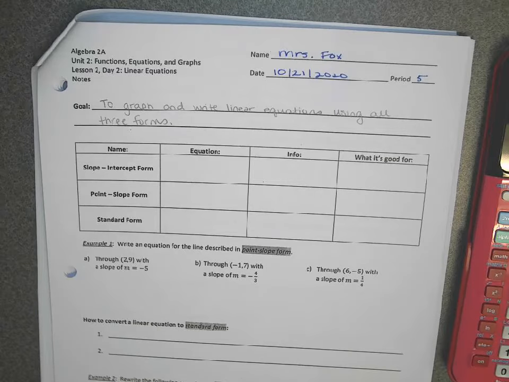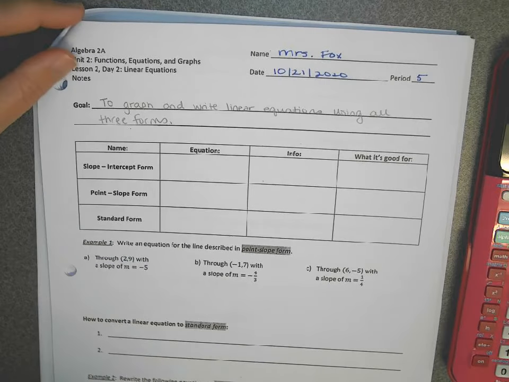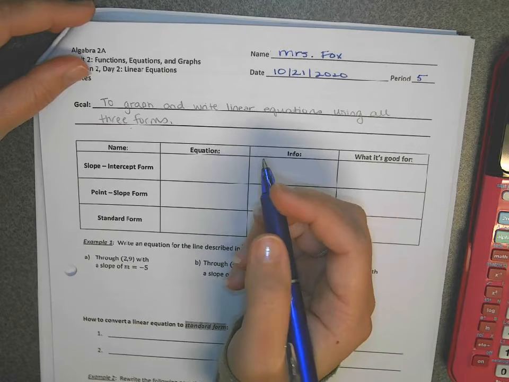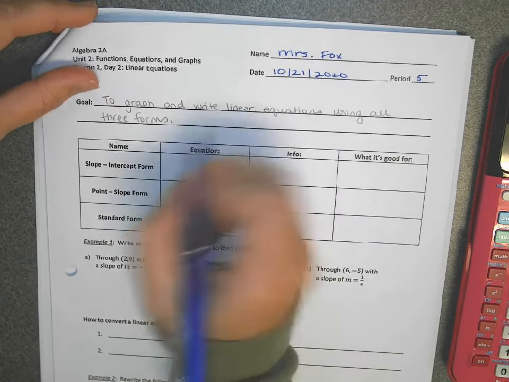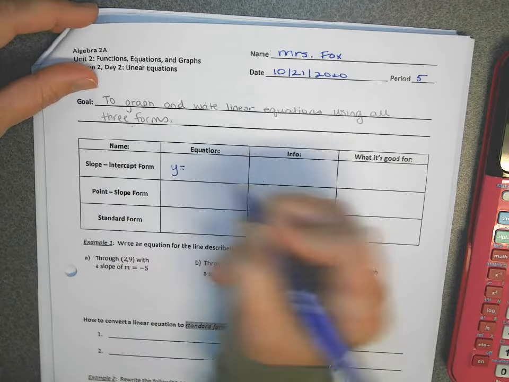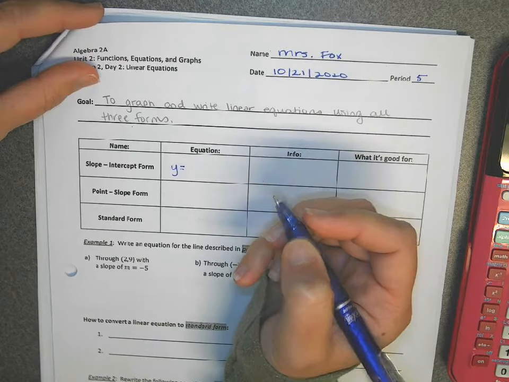All right, so we have 3 different forms of linear equations. They are the slope-intercept form. That's the one that we already know. What does the equation look like for slope-intercept form? What's that one look like? Y equals mx plus b. Thank you.